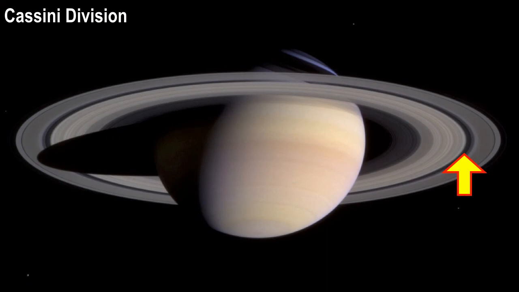Now, Mimas is orbiting Saturn, and it itself has cleared a gap in the rings of Saturn, and it's called the Cassini Division, after the guy that first spotted it several hundred years ago.